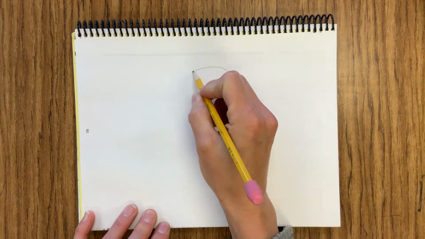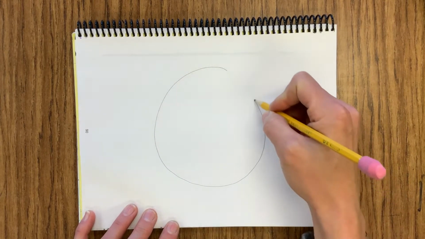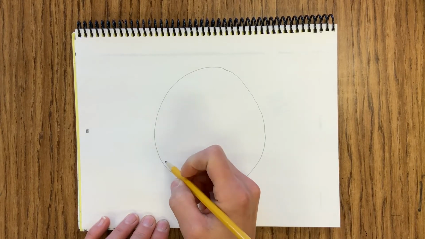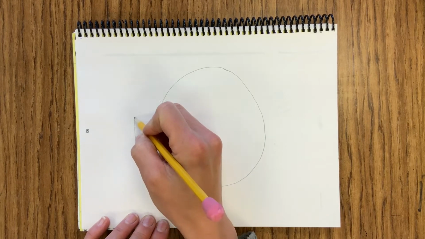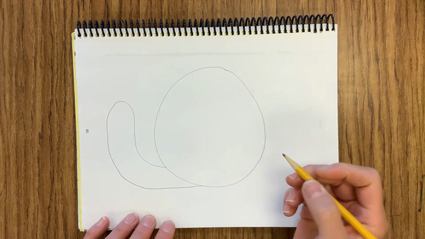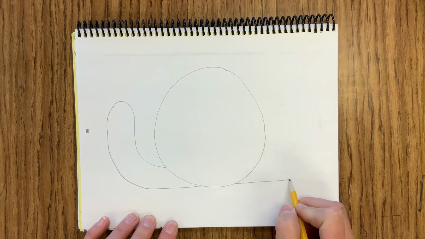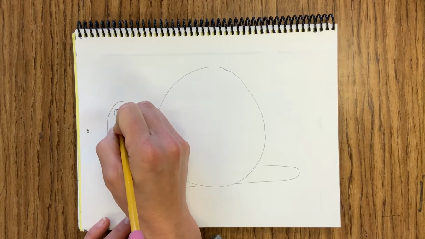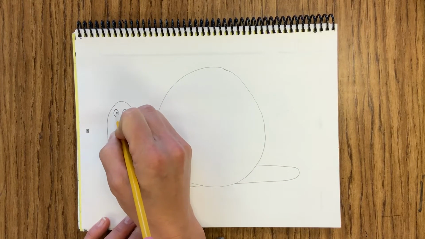We are going to be drawing a snail, so we're going to start in the center of our paper with a circle. If you have something you want to trace to make that circle, you can, or if you just want to draw that circle on your own, that is perfectly fine too. I'm going to add kind of a curved, stretched oval for the head, and then a smaller half oval on the back for the tail.